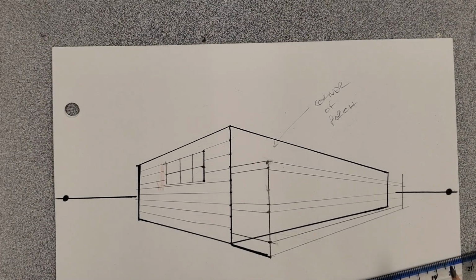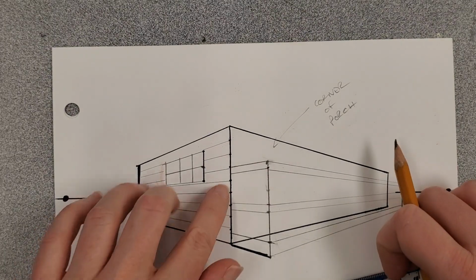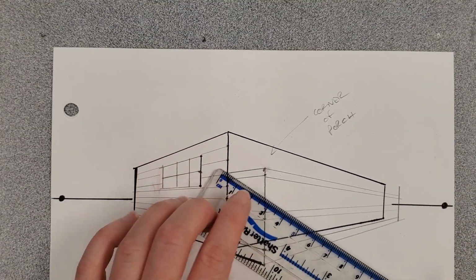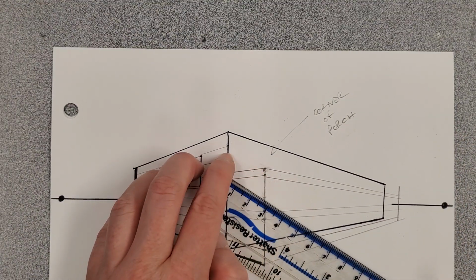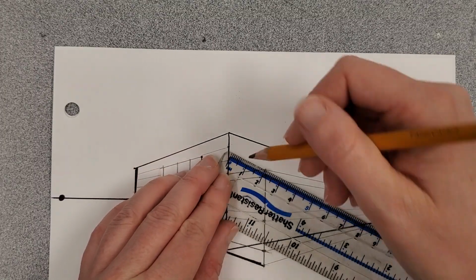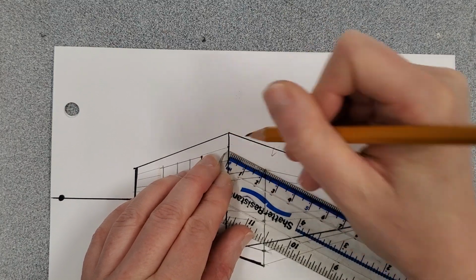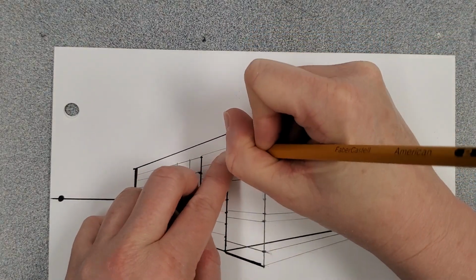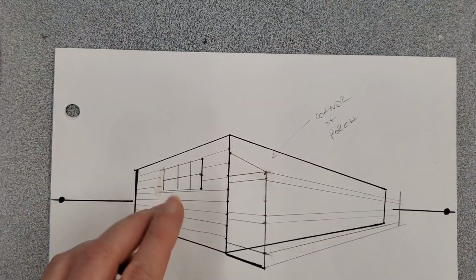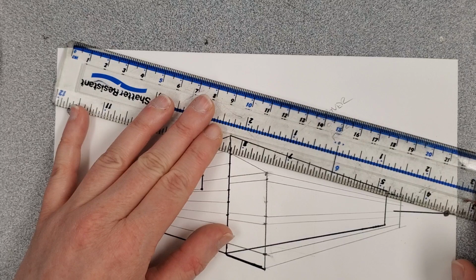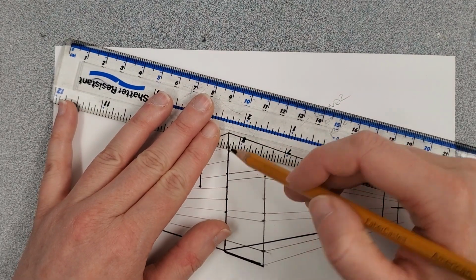At this point in time, you can create a roof line if you would like for your porch. So all I'm going to do is connect this point here and angle it up to the side, like so. And then I'm going to take just the top of this, because it's on the right side, to the right-hand vanishing point. And then you have a porch roof.